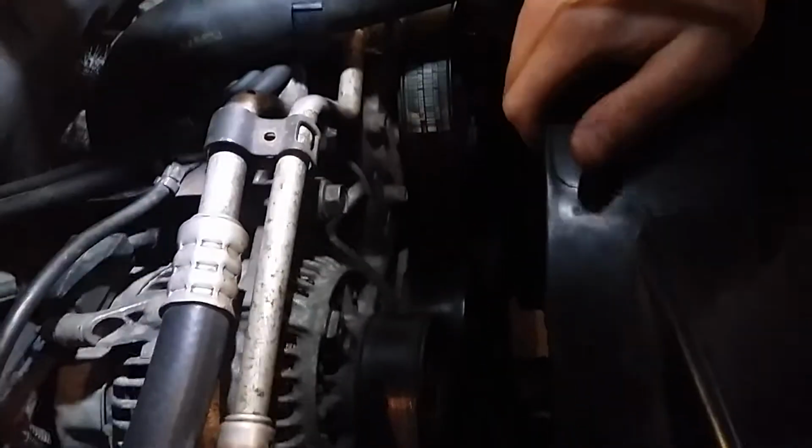And I also fixed the tensioner pulley, which is to tighten the belt up and loosen it so you could get it on and off easier. And this pulley right here we fixed because it was just going bad and the bearing was going loose, which is the idler pulley.